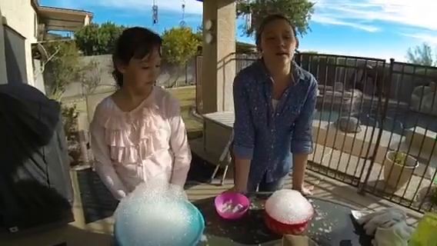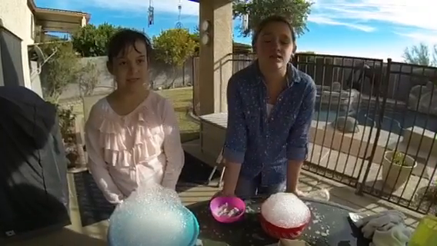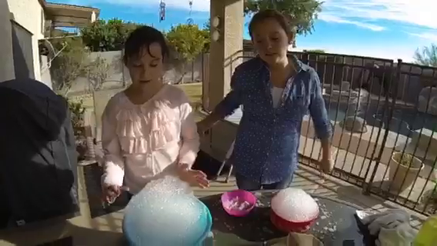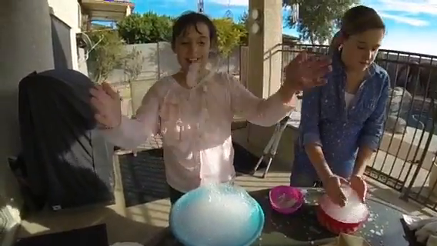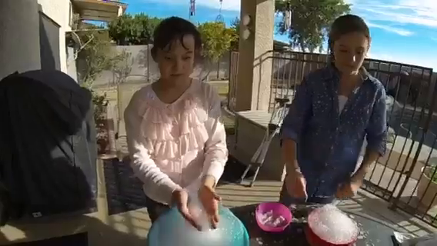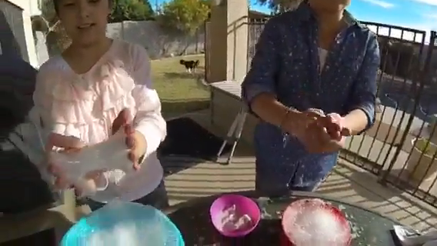The chemical formula of dry ice is CO2, which means 2 oxygen and 1 carbon. So now we're going to be taking our hands, and you can see that it's turning into a gas.